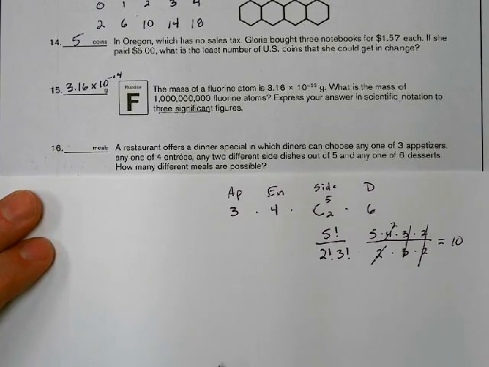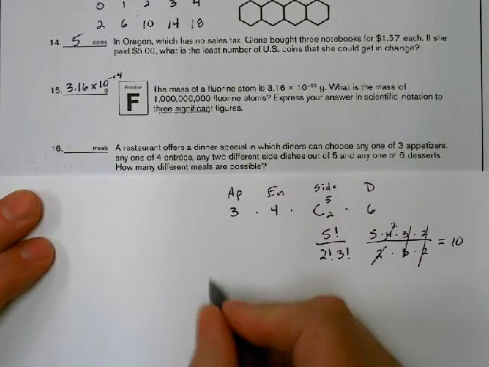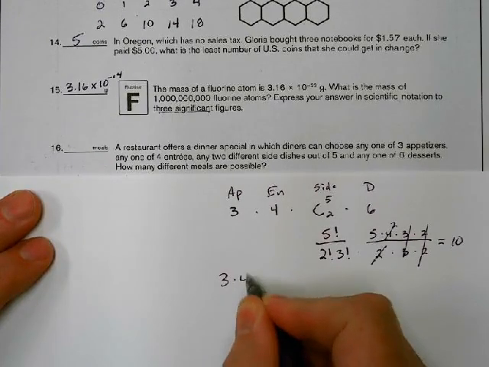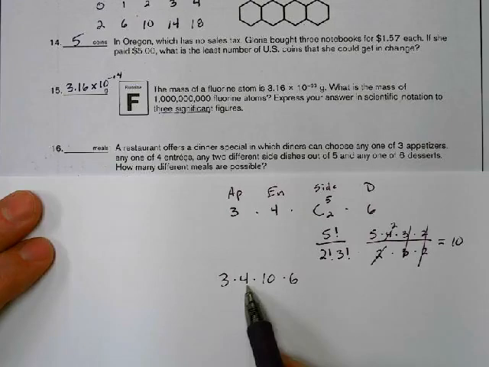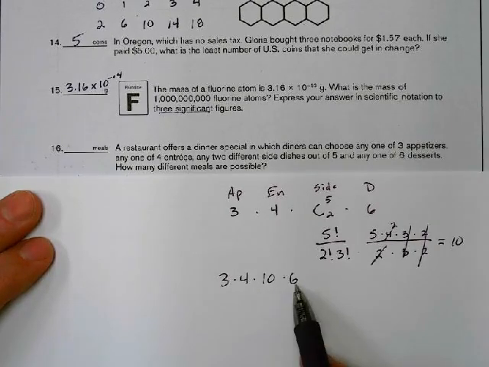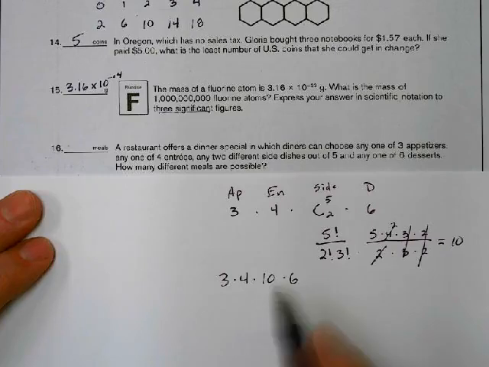So this problem is asking us, what is 3 times 4 times 10 times 6? 3 times 4 is 12. 12 times 6 is 72. 72 times 10 is 720.